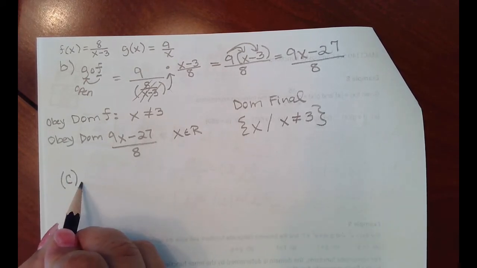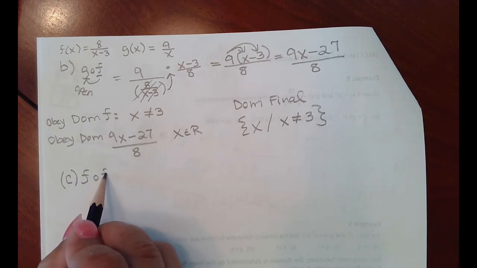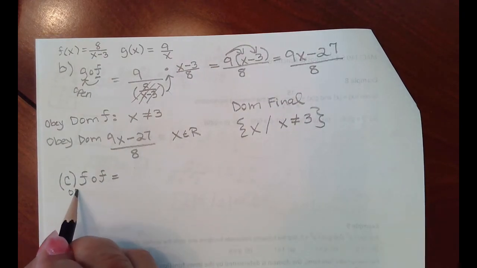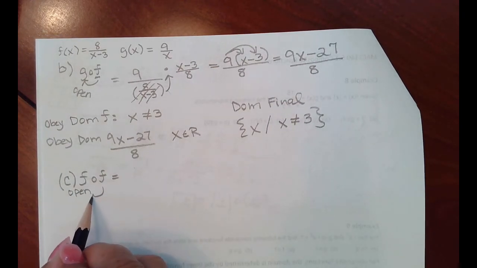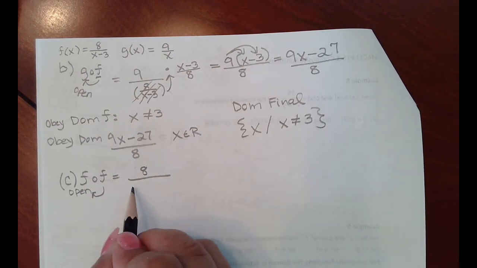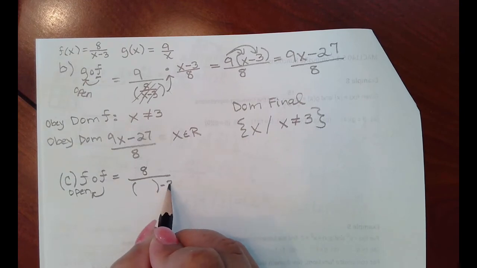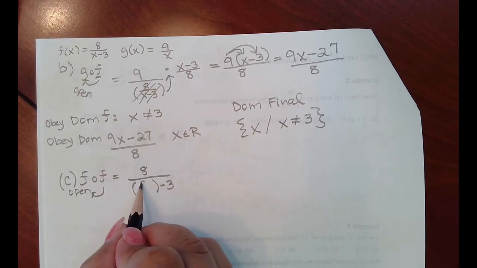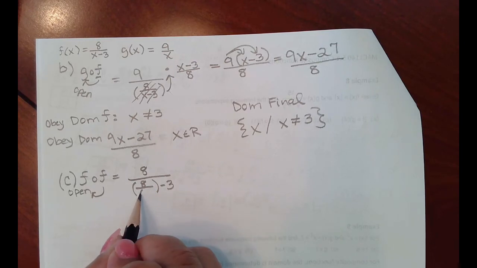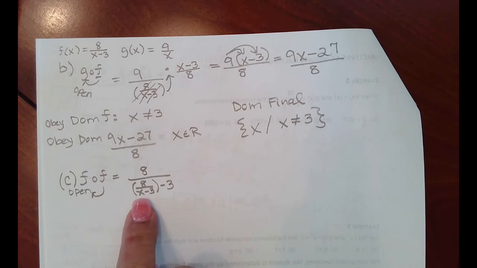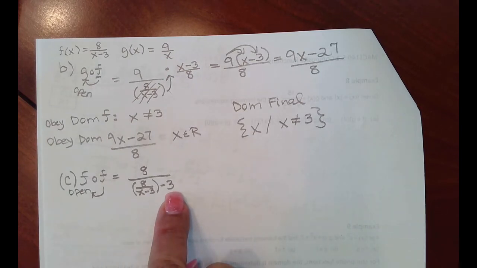In part C, we're going to be doing f composed with itself. We have our functions right there above, so we're going to be opening up the f function and actually plugging the f function into itself. So the f function is 8 over x minus 3, opening up a blank spot where the x was, and now dumping in the f function again, which is 8 over x minus 3. Back to the difficulty we had in part A, where we had a fraction that we needed to combine with something that wasn't a fraction.